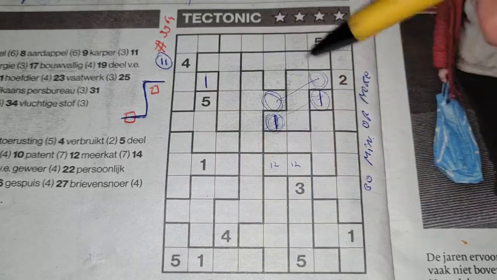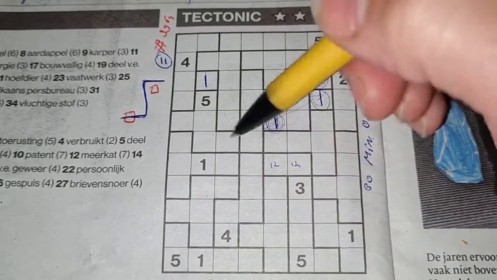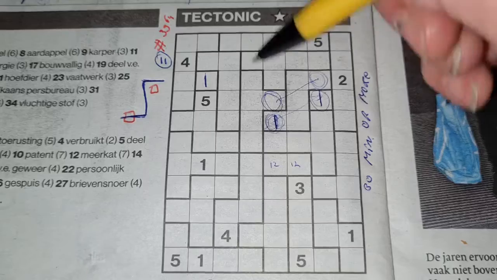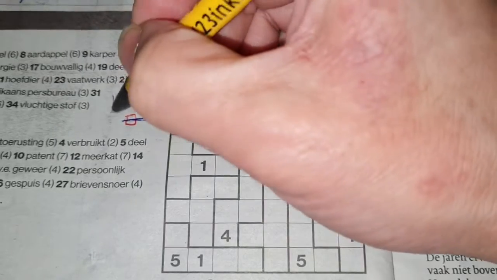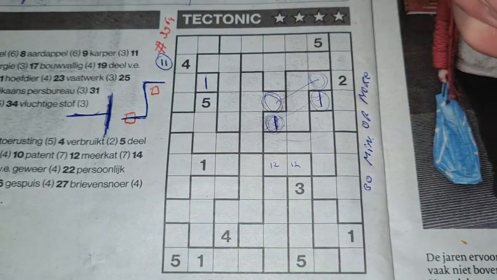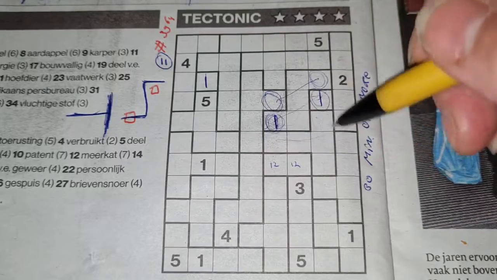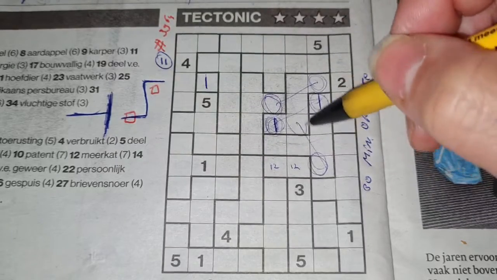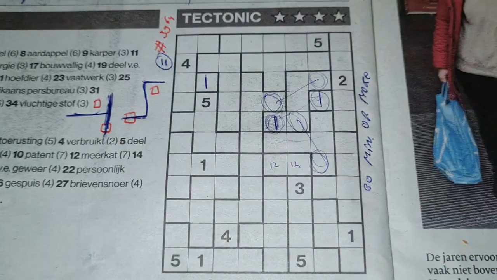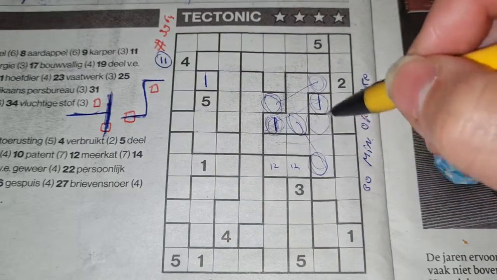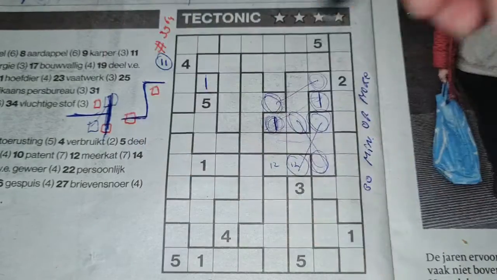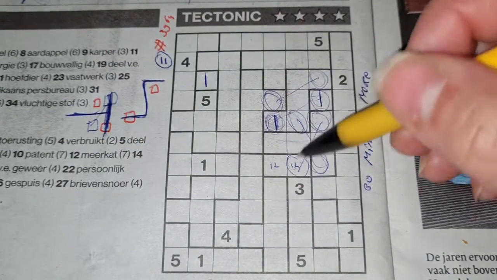Alright. Do we have more Z construction or S construction? No. We have a T. The T shape. Let me draw this T shape here. Alright. This T shape. Remember that this box has the same number as that box. So this box has the same number as that box, but also, that box has the same number as this box. So that box has the same number as this box. So in this case, it's a 1 or a 2.